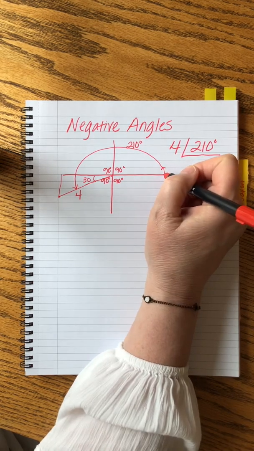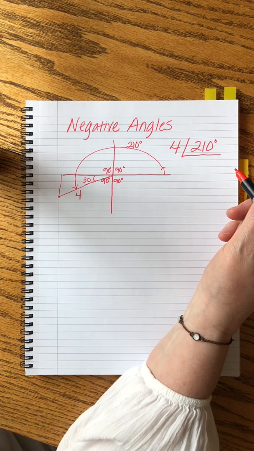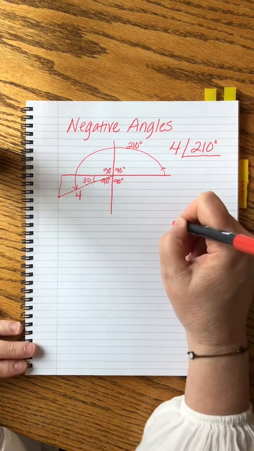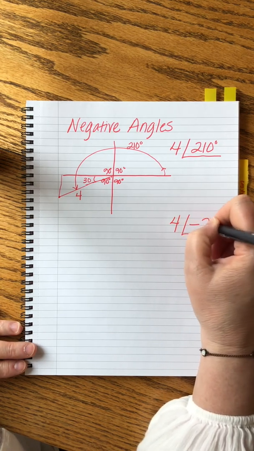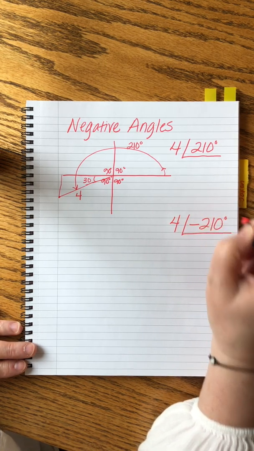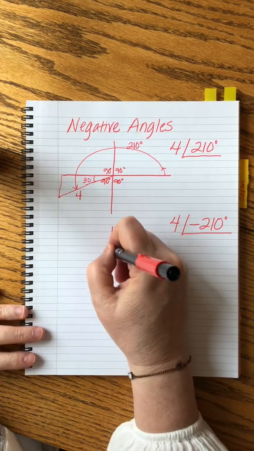We start over here and we go up. But what if it's a negative angle? What if the polar coordinate we received is minus 220, or 210, sorry.